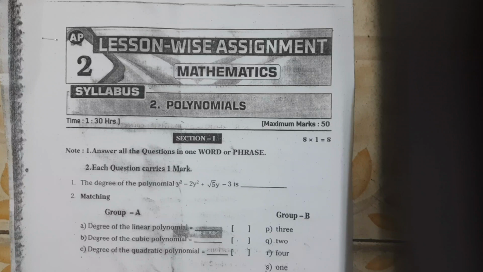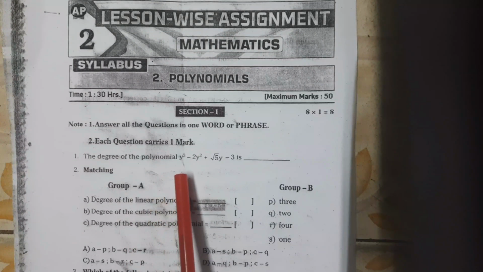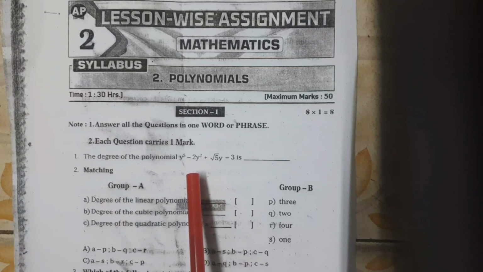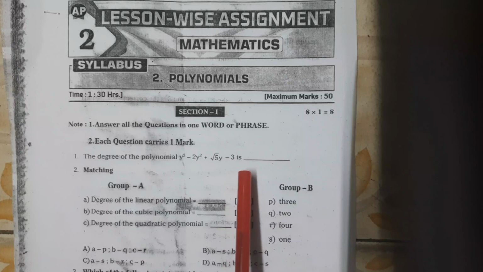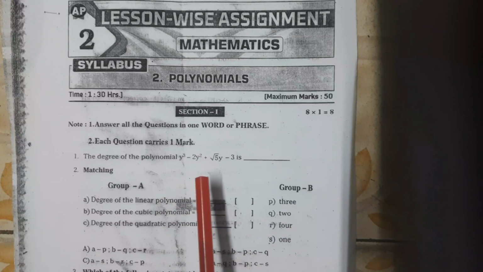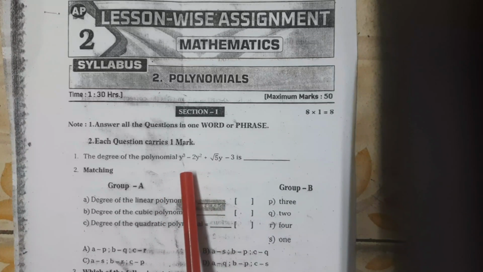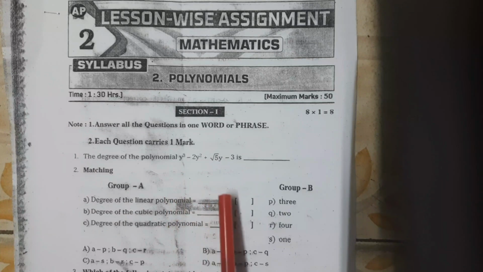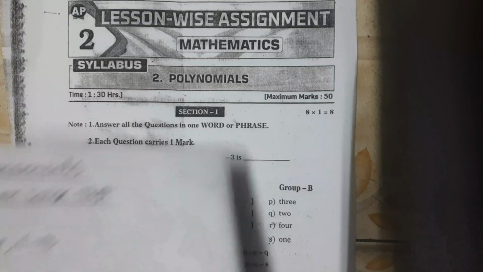So observe this. So first question is the degree of polynomial y cube minus 2y square plus root 5y minus 3. The highest power of the polynomial is called degree. Here 3 is there, that is the answer. Okay, so 3 is the answer. Yes, I am writing answers already, but I am showing the paper. First I am showing the paper, later I shall show the answers also.